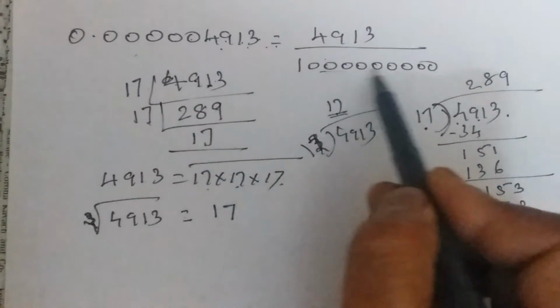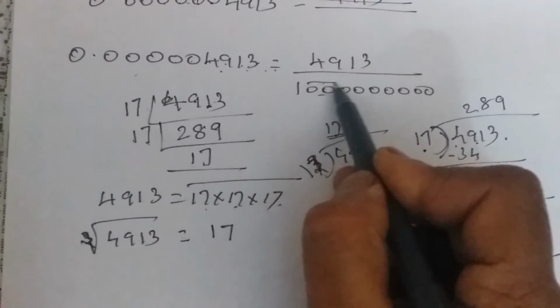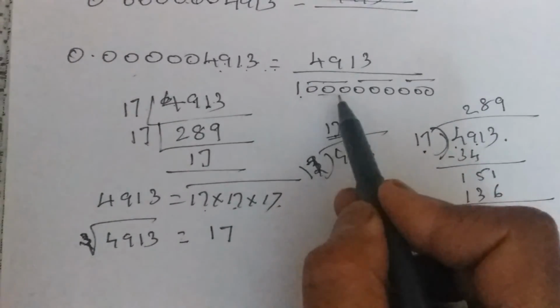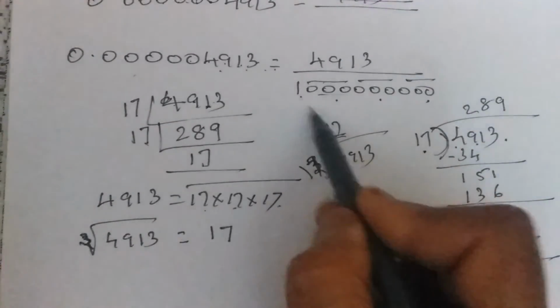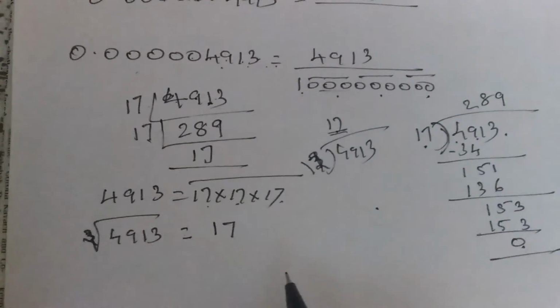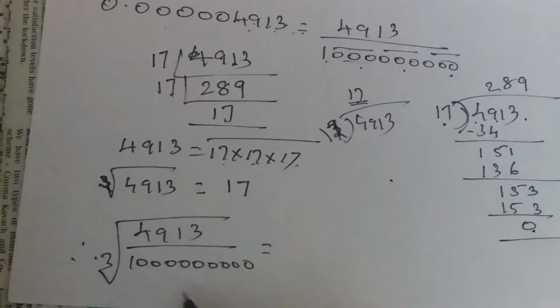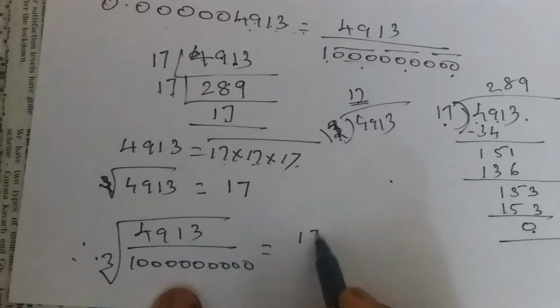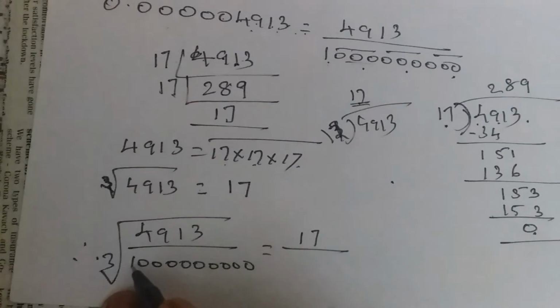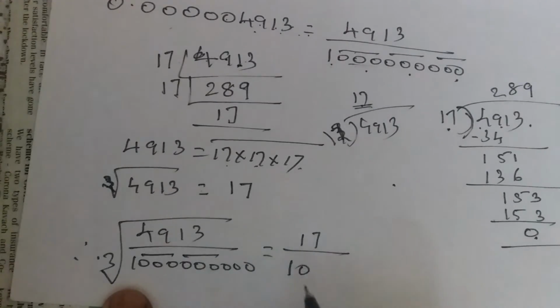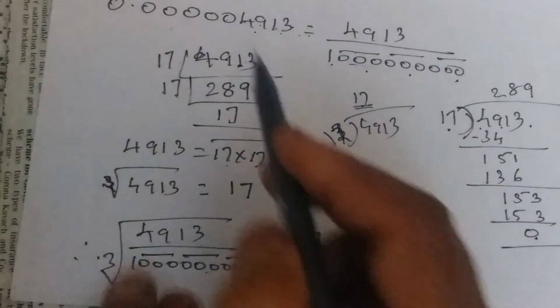Then, what is the cube root of these 9 zeros? For every 3 zeros, we take 1 zero. For these 3 zeros, 1 zero. These 3 zeros, 1 zero. These 3 zeros, 1 zero. So 1, 0, 0, 0. That is, 1000 is the cube root of this 1 with 9 zeros. Therefore, the cube root of the given number is equal to cube root of the numerator, 17, over cube root of the denominator, cube root of 1, which is 1. For every 3 zeros, we put 1 zero. In square root, what do we do? For every 2 zeros, we put 1 zero. But in cube root, for every 3 zeros, 1 zero. So 17 by 1000.